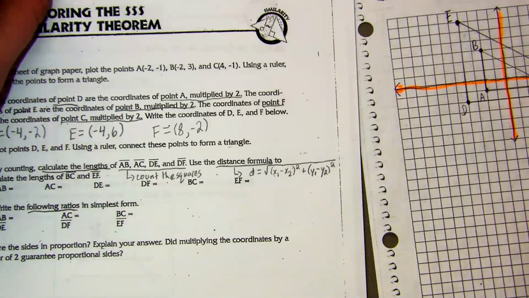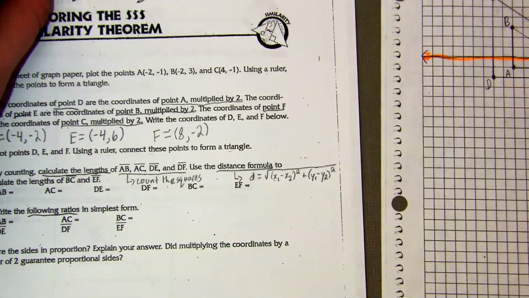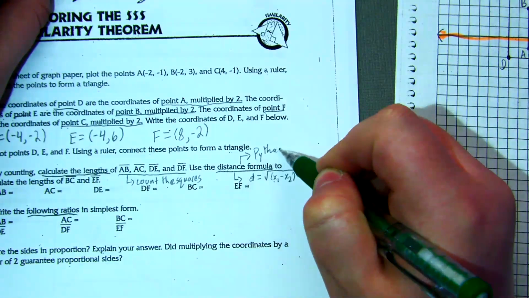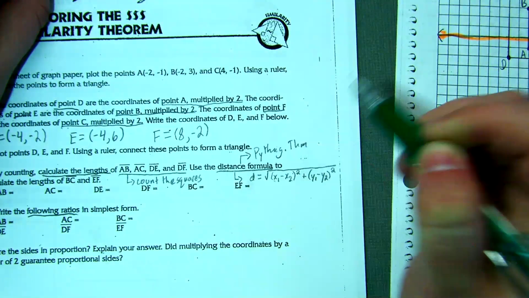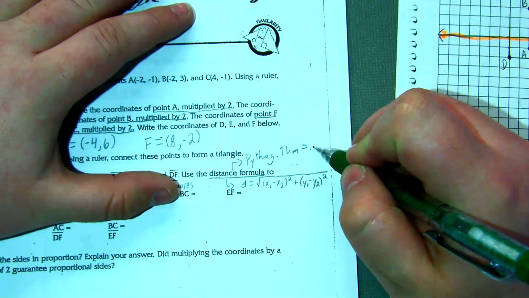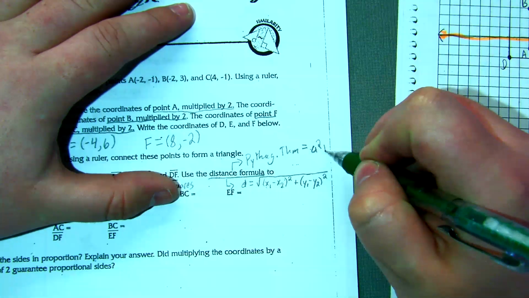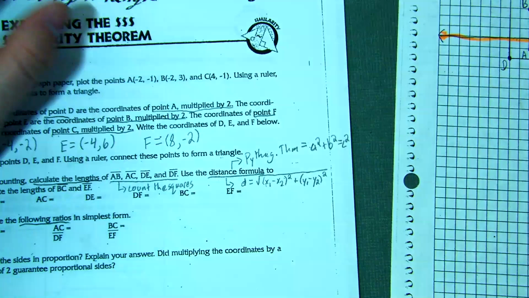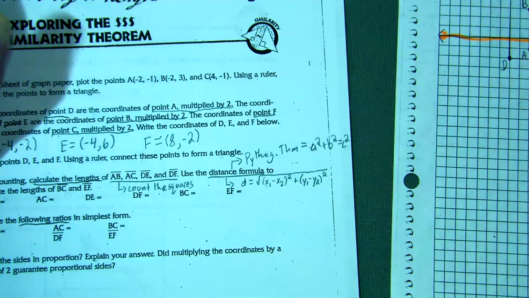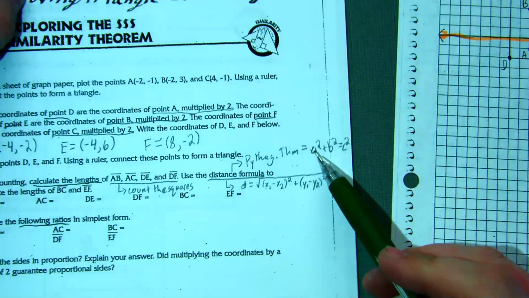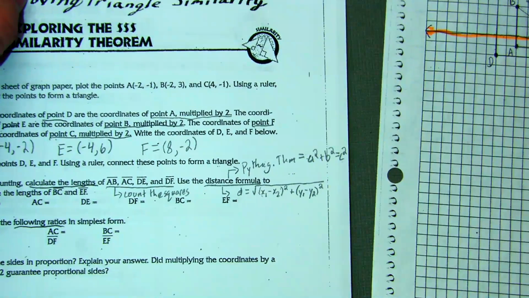Something else to keep in mind, you could also use the Pythagorean theorem to solve for BC or DF. And the Pythagorean theorem is a squared plus b squared equals c squared. Either of these work. We'll just need you to use one of them when calculating the lengths. Again, you only need to use that for these last two, our slanted pieces.